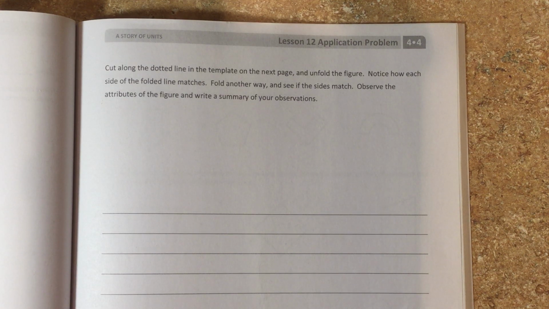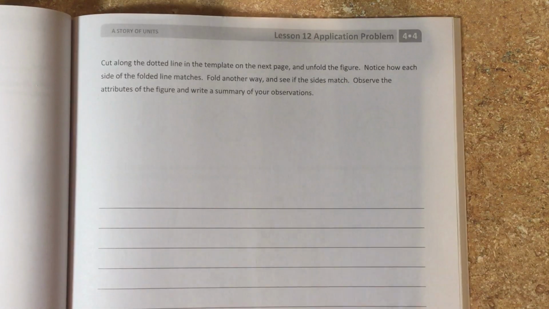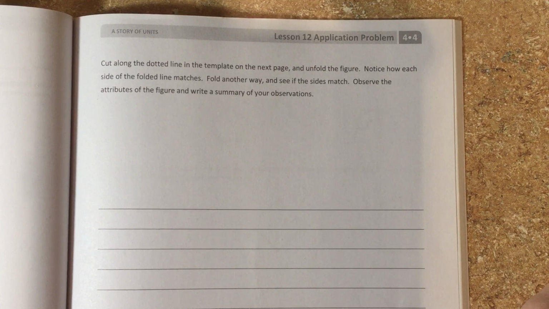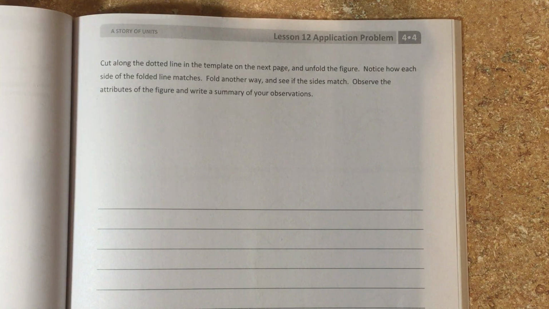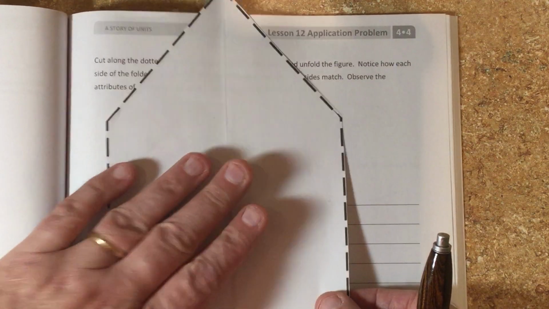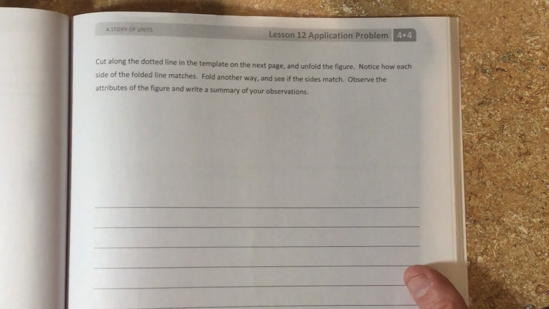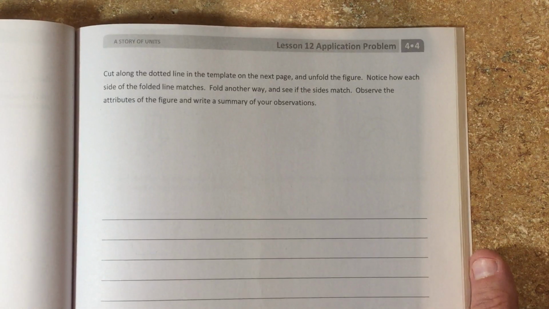Okay, so today we're going to be working on lesson 12 in our book. Before we get started, I want you to pause right here, and you need page 85 from your Learn book, which you will find this shape on it. I want you to go ahead and cut it out like I have done here because we're going to be working with that. So you can pause here and go ahead and get that, and then you can restart the video.